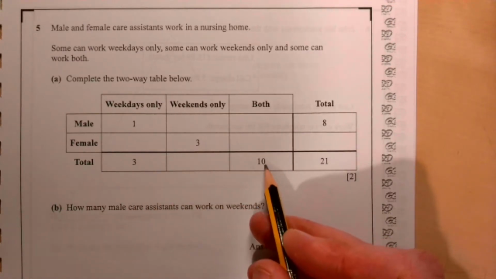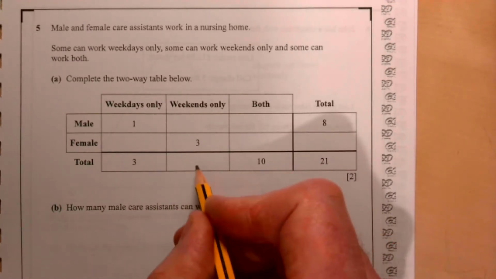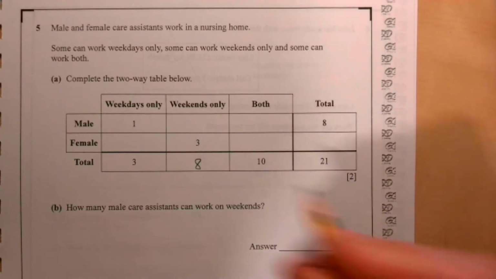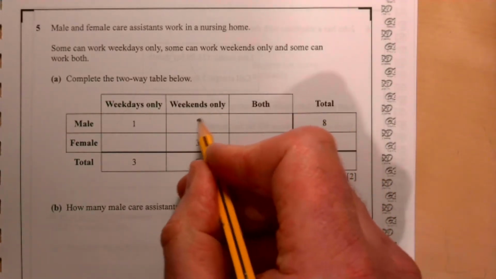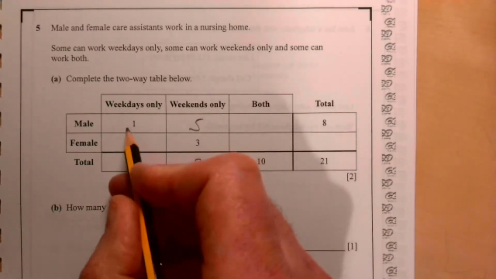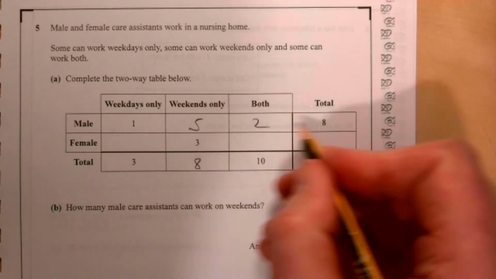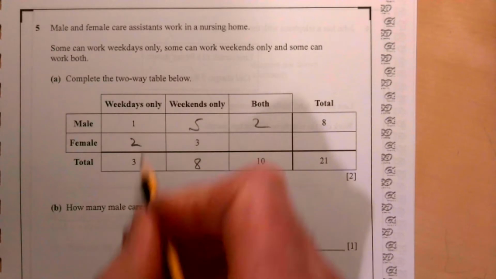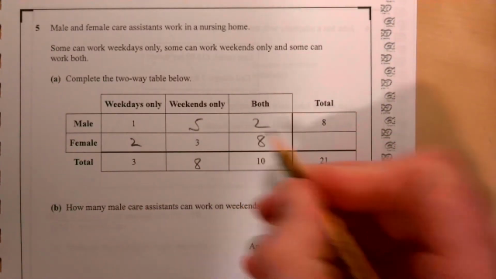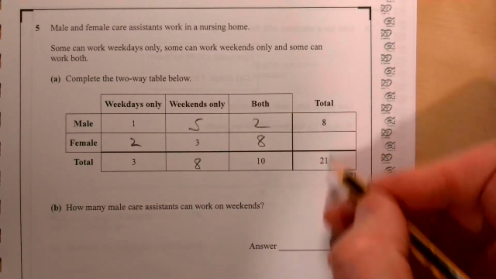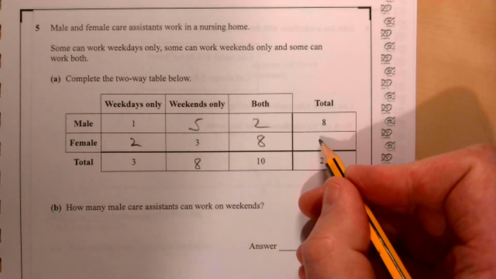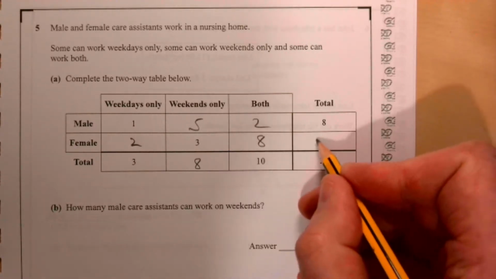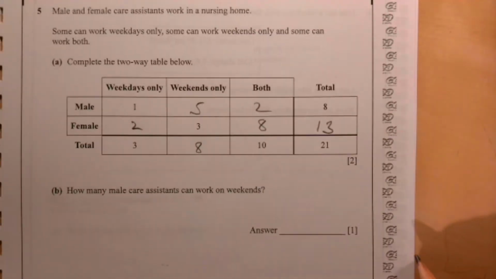3 and 10 is 13, so that must be an 8 going there. Something plus 3 gives us 8, so that had to be a 5. 1 and 5 and 2 is going to give us that. 1 plus 2 is 3, 2 plus 8, and then 8 plus something gives us 21, is going to then be 13.